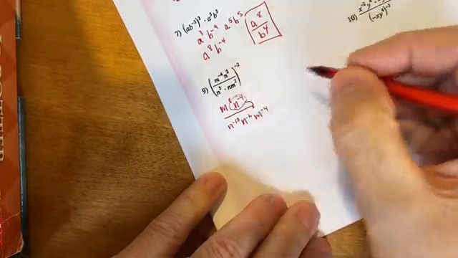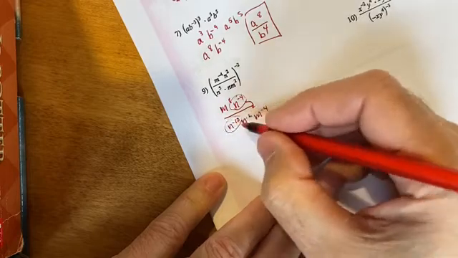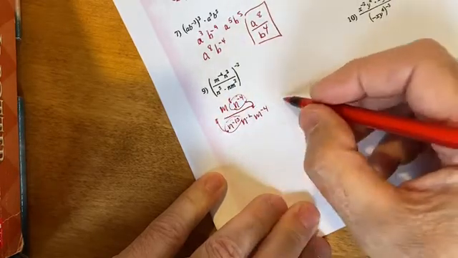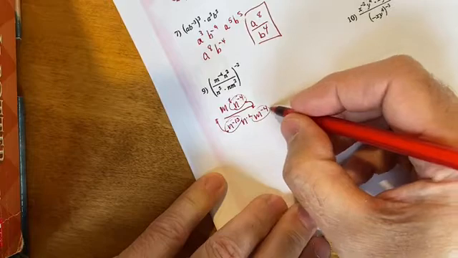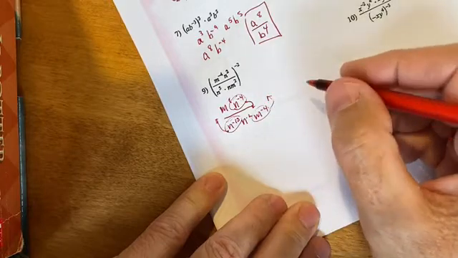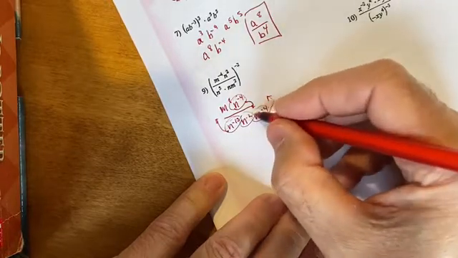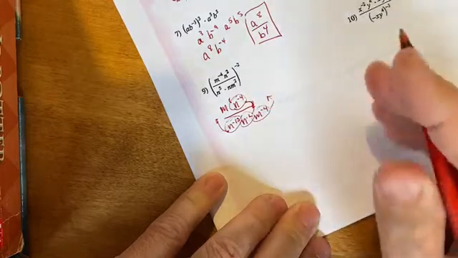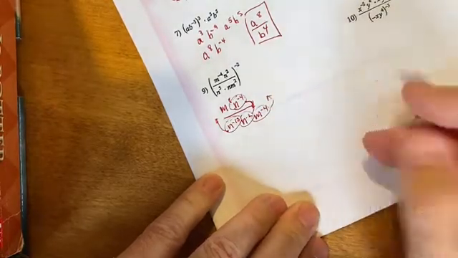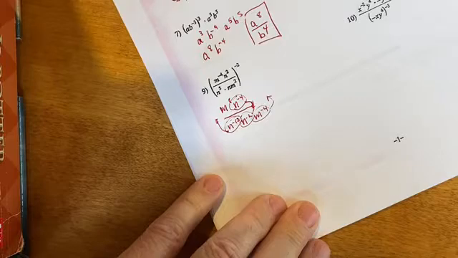Now let's move everything you have to move. This n goes to the bottom. This n goes to the top. That m to the -4 goes to the top, and this n to the -2 goes to the top. Let's just move them, get everything with a positive power. Let's see if that makes sense.